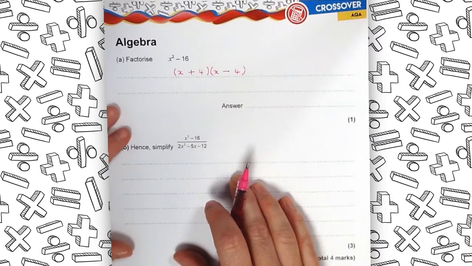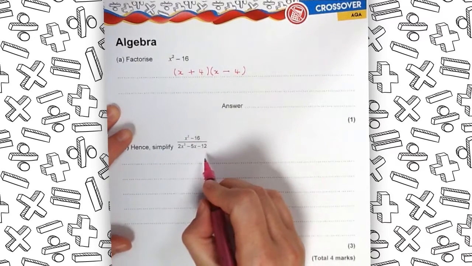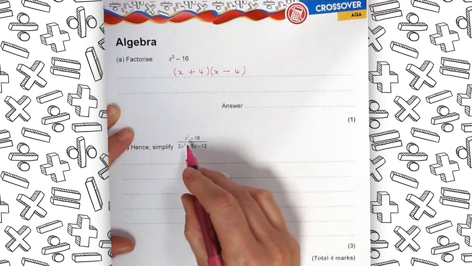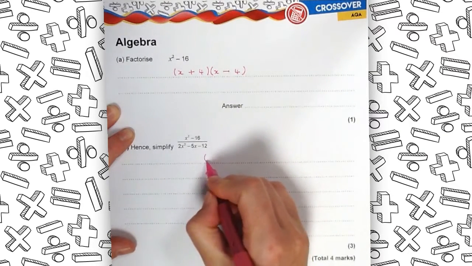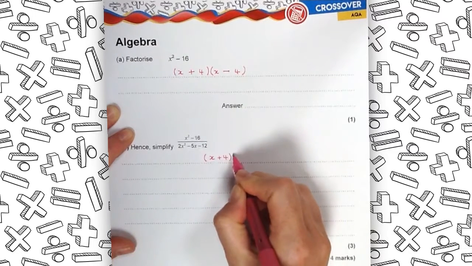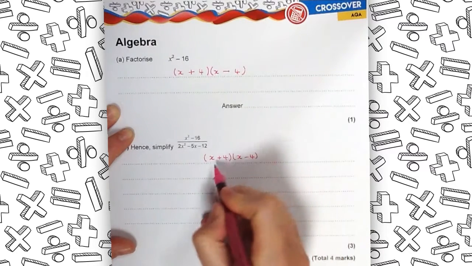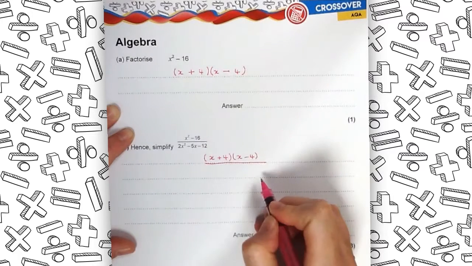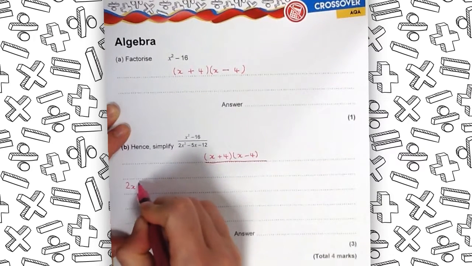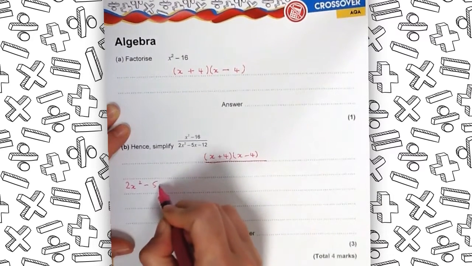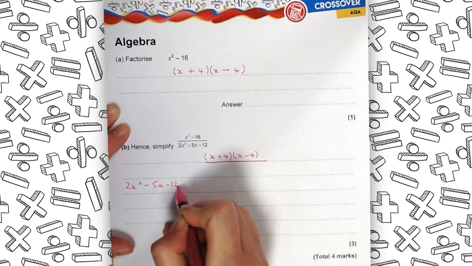For the second part of the question, I'm going to use what I did in the first part of the question. So I know that x squared minus 16 from my first bit can be written as x plus 4, x minus 4. So what I'm going to now do is factorise the 2x squared minus 5x minus 12. In order to do that, I'm going to use a method called splitting the page. So what we do here, 2x squared minus 5x minus 12.